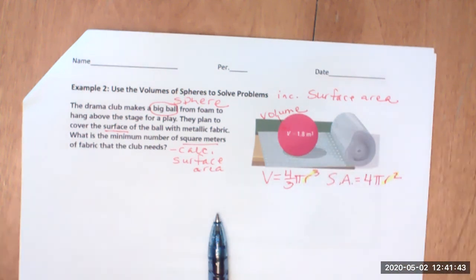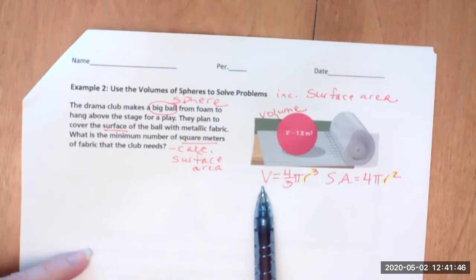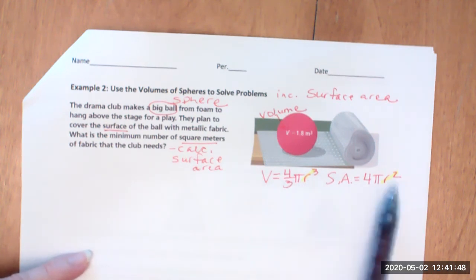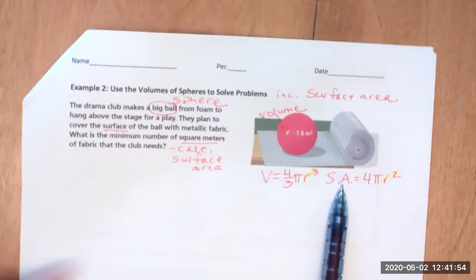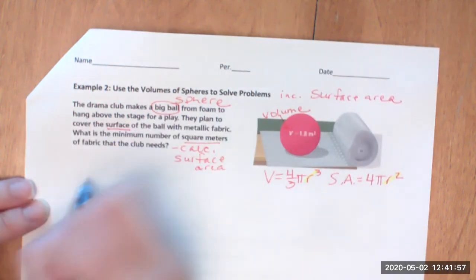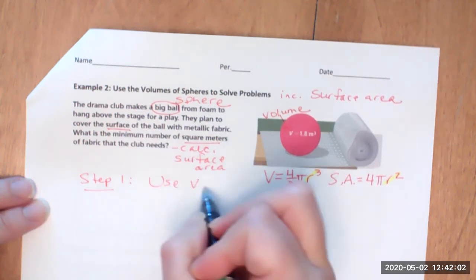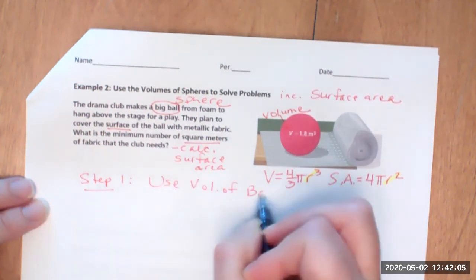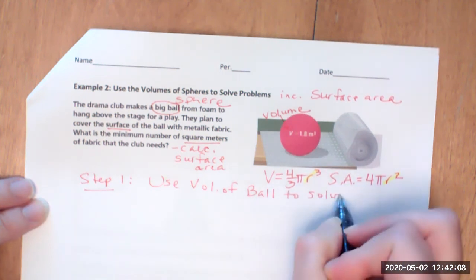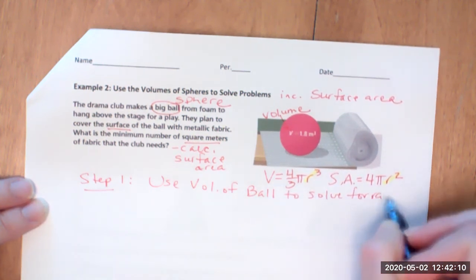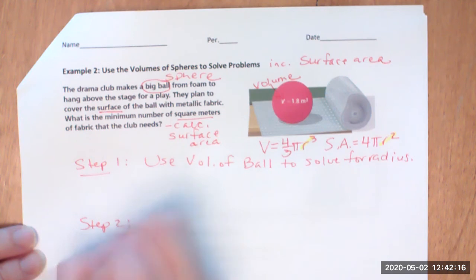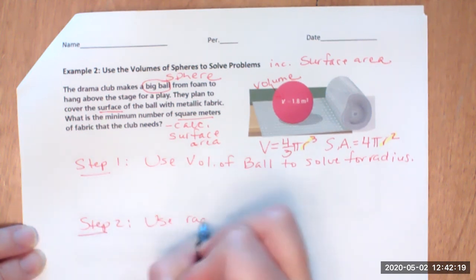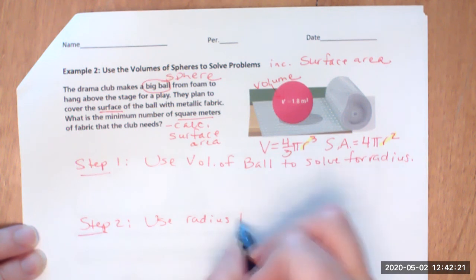So our strategy here is to use the volume to solve for r, and then once we get r, we can substitute that into the formula for surface area to find the surface area. Okay, so step 1 is to use the volume of the ball to solve for the radius. Okay, and then step 2, use the radius to calculate the surface area.